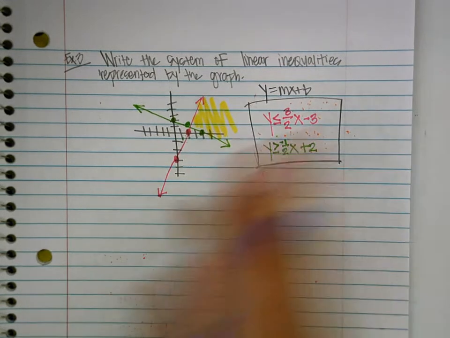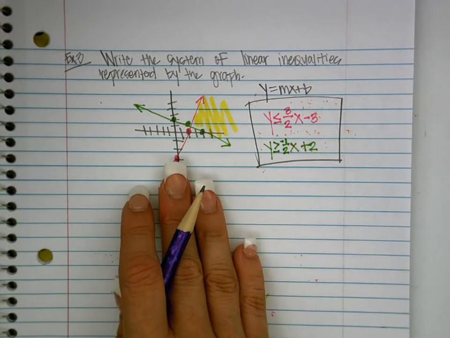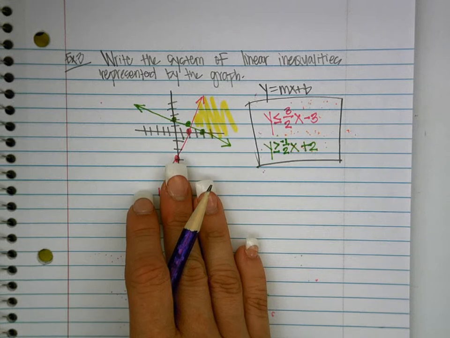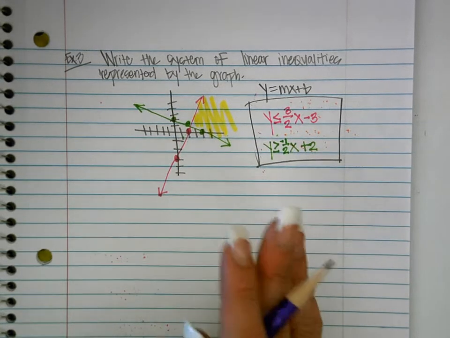You're not going to have very many of these on your homework, but I know for sure that there's one in your test, just like this, that you're going to have to go backwards and write the system.